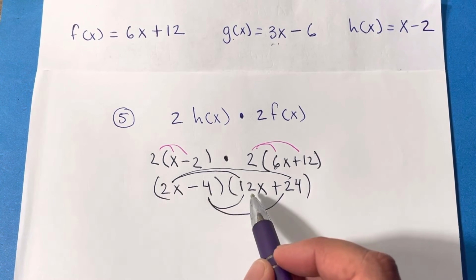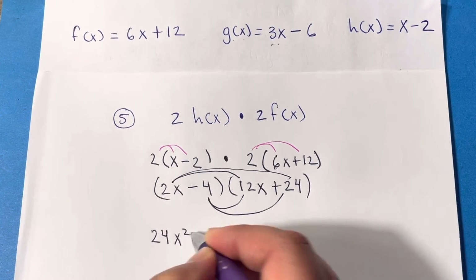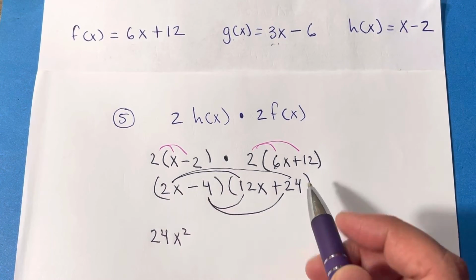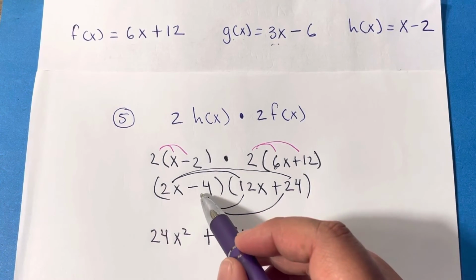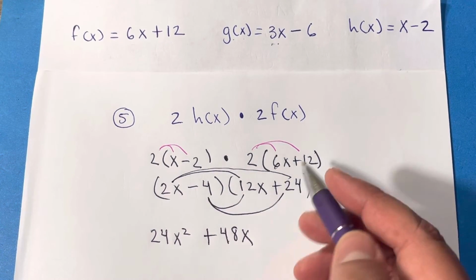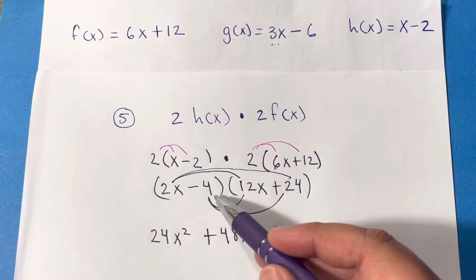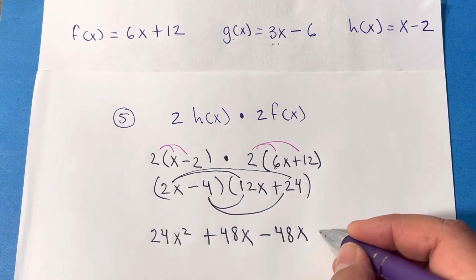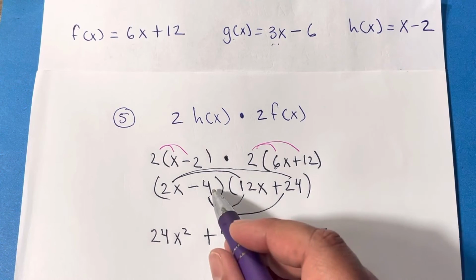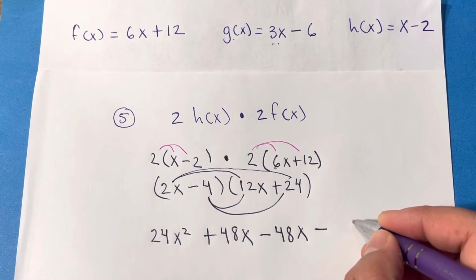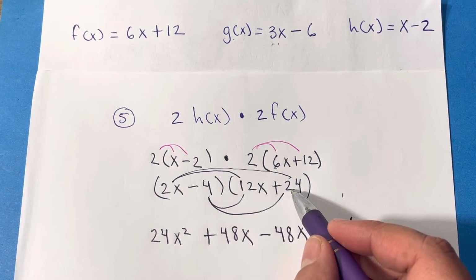So 2x times 12x is 24x squared. 2x times 24 is 48x. Then negative 4 times 12x is negative 48x. And negative 4 times 24 is negative, because negative times positive is negative. And 4 times 24 is 4 times 4 is 16, carry 1. 4 times 2 is 8, and 1.